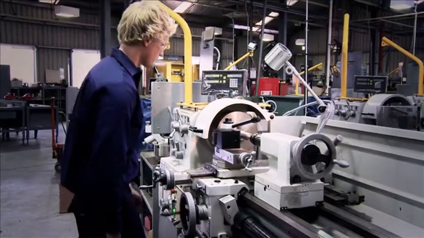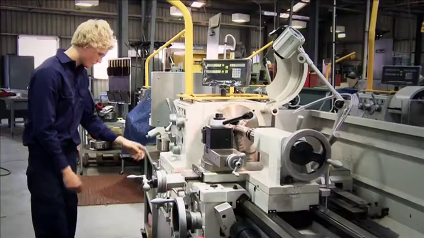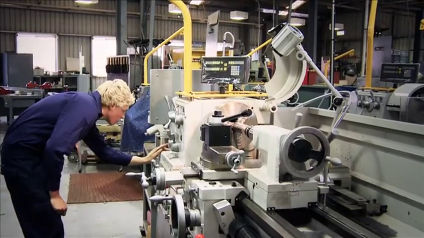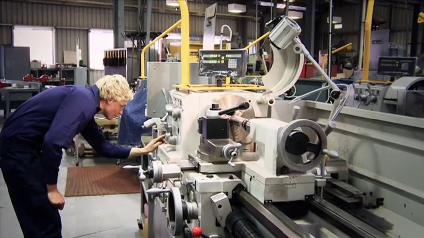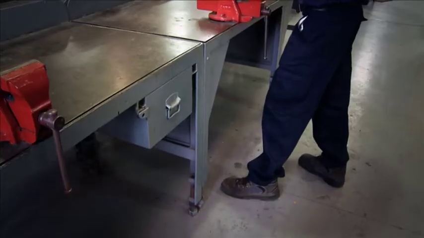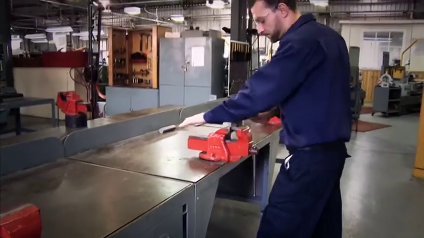Working on lathes and other machines often requires you to stand for long periods. This can lead to fatigue and wear and tear on your back and legs, particularly if you adopt a poor posture. You can ensure a good posture by raising or lowering the equipment or by changing the way you work.